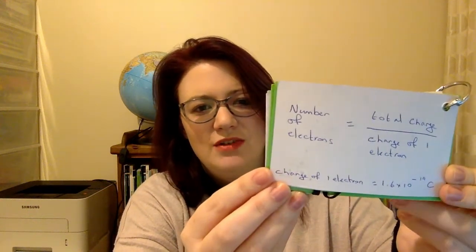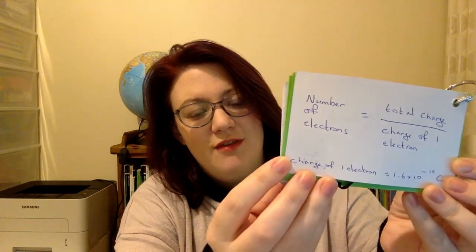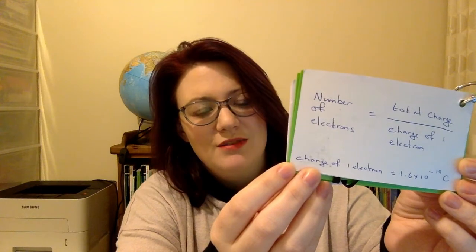Now, charge is relatively easy to do, but one of the things that comes up that people find difficult is calculating the number of electrons that are flowing with a certain amount of charge. So on the back of my card, I have a little bit of extra information. So number of electrons is the total charge flowing divided by the charge of one electron, and very helpfully I've got the actual amount for the charge of one electron here, which is 1.6 times 10 to the minus 19 coulombs. So that comes up as an extra question, particularly in higher tier papers, and it's one of those things that is really useful. So that's one way that you can use a flashcard, is to put an equation on it with all of the key points.